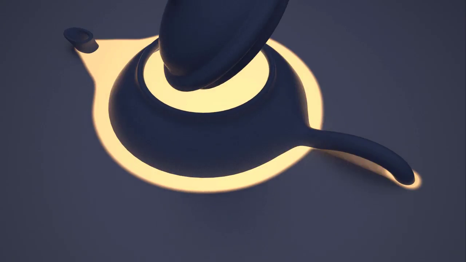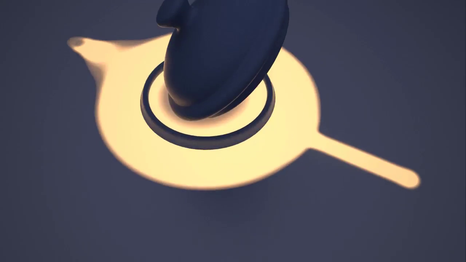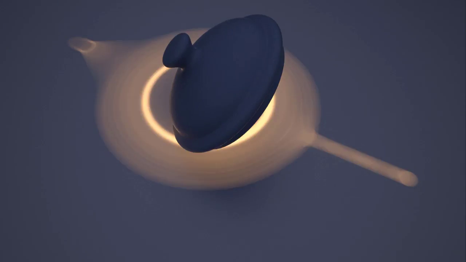So it's just kind of an experiment in motion graphics based on trying to find a new use for the render booleans in Maxwell Render.